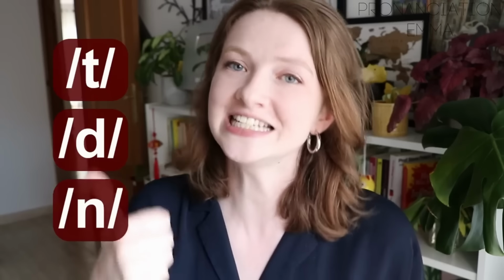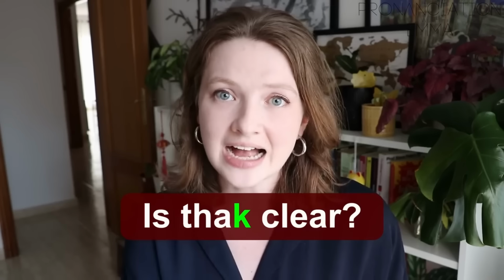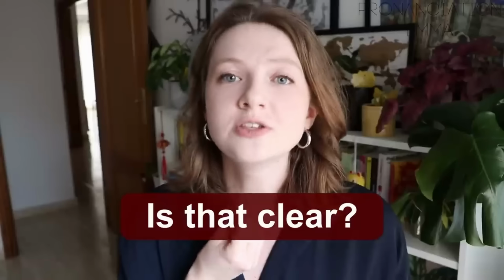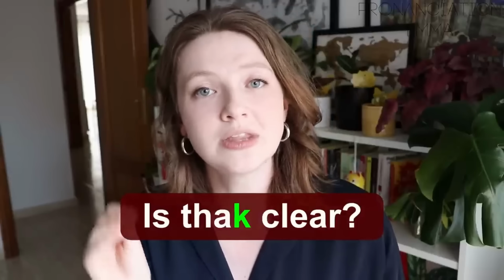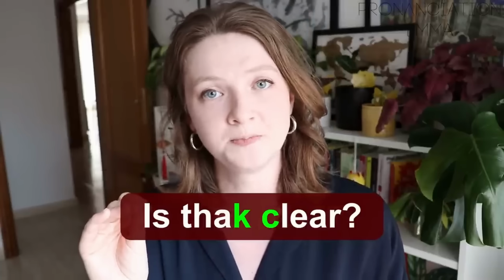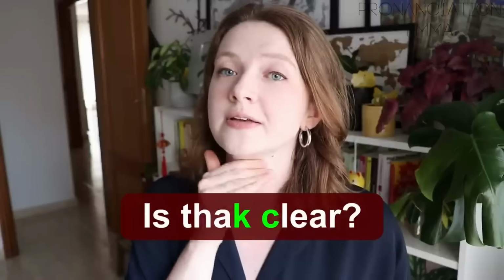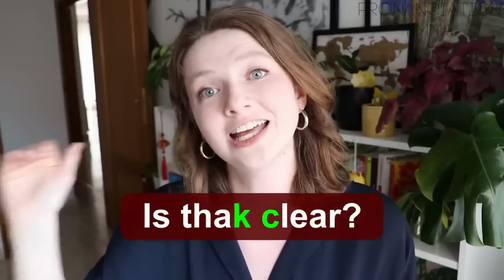Now let's have a look at how and why these sounds change. We're just going to look at T, D, and N for the letters today. So think about that example we looked at earlier. "Is that clear?" We know that in rapid speech, this is going to change to "Is that clear?" We change that T at the end to a K sound because the next word starts with a K. Now, essentially what we're doing is we're just changing the position in this case. We're changing the position of the tongue so that we anticipate the following sound, that K in "clear."